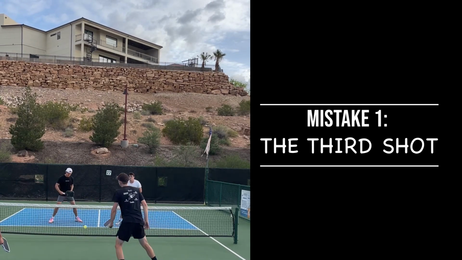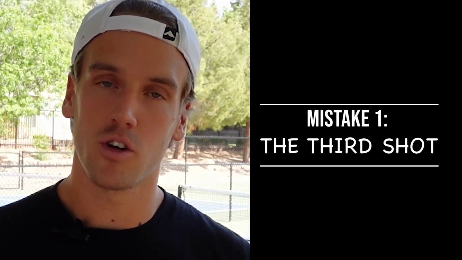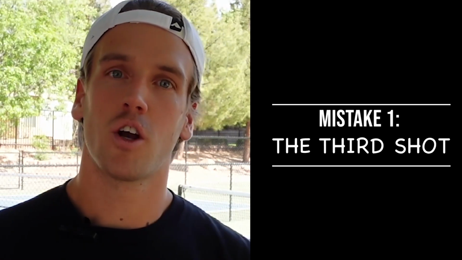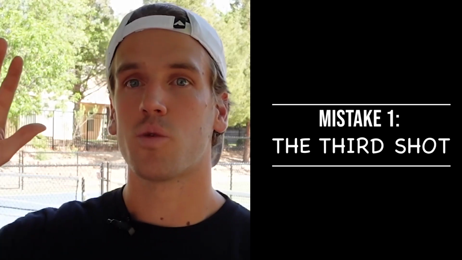We have to remember that if the ball is below the net tape, it's always a good idea to drop it rather than drive. This is because if you drive a ball below the net, it can only go up from there. So your odds of hitting the ball long or right to the sweet spot of your opponent are a lot higher.